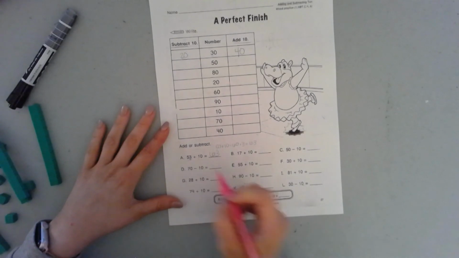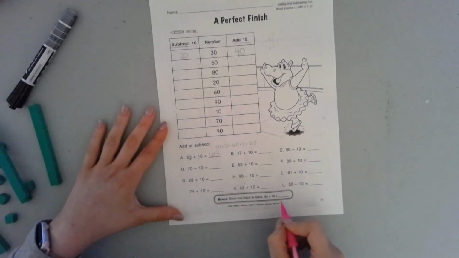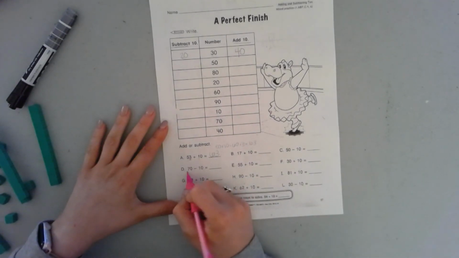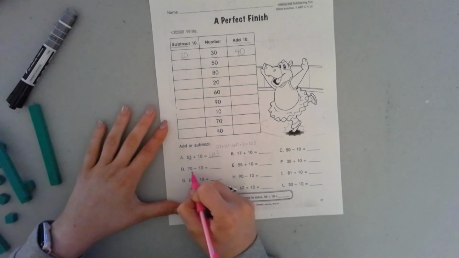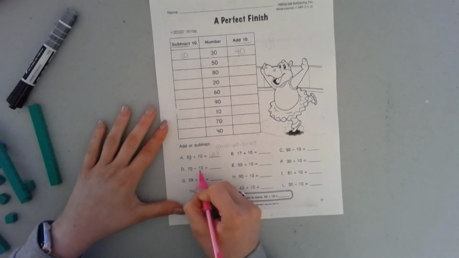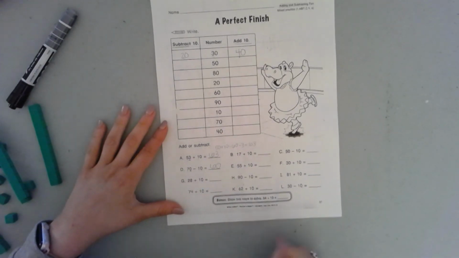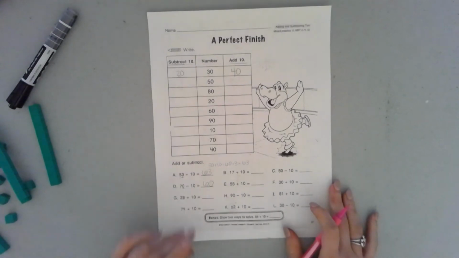So you're just adding those 10s place together, and then you make sure you look in what's in that ones place. If I see, we'll jump down and we'll do a subtraction one. Okay, we'll do D. So if I see 70 minus 10, well, I don't see anything in the ones place, so I'm lucky. So I just have to do 7 minus 1, 6, nothing in the ones place, gives me 60. So this will be your practice worksheet for today.